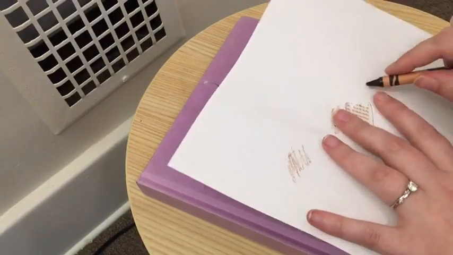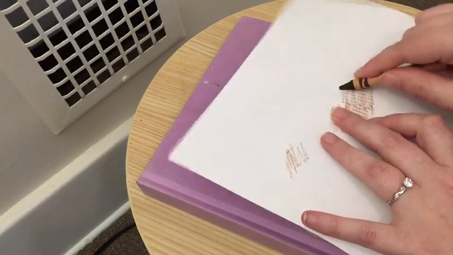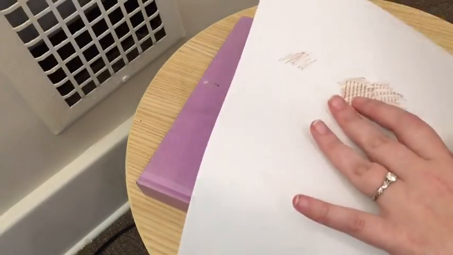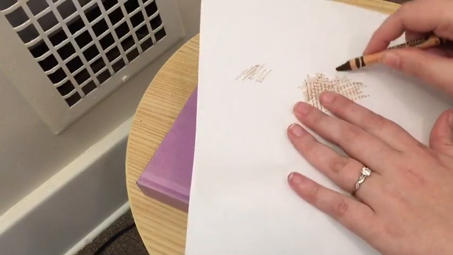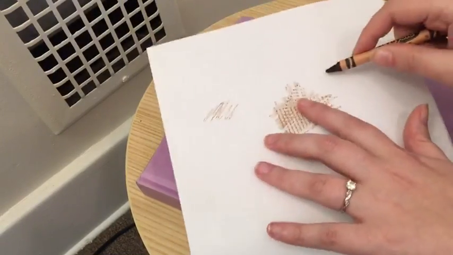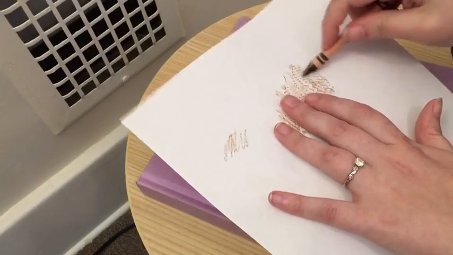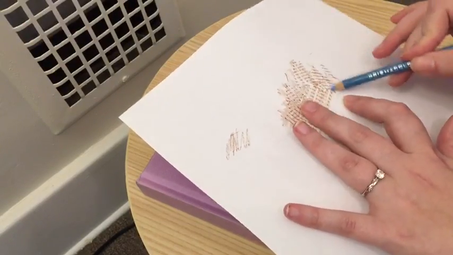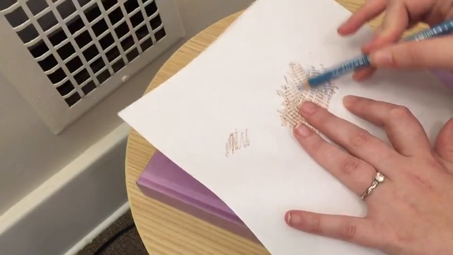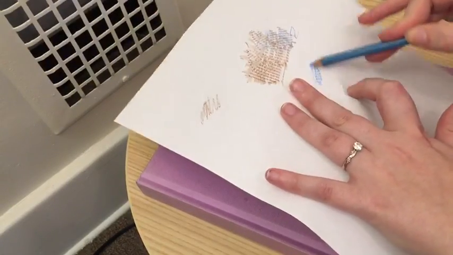And I can move it and do it again. What happens if I overlap it? And I move my paper around. How big can I get it? What if I use overlapping colors? What starts to happen?